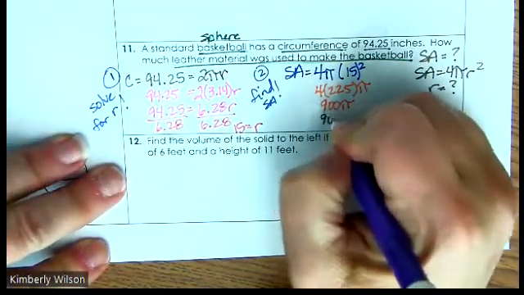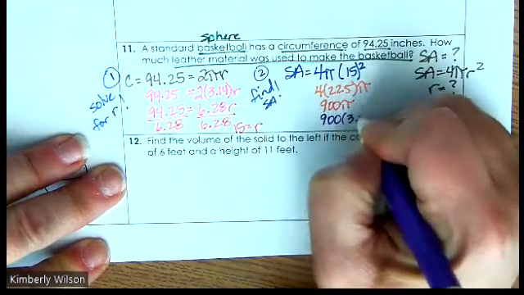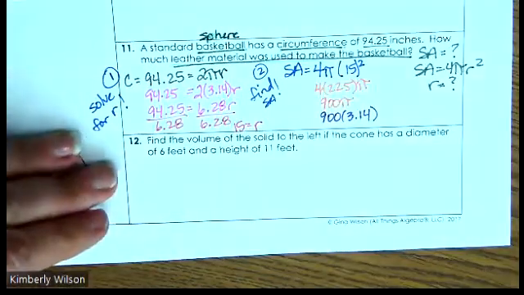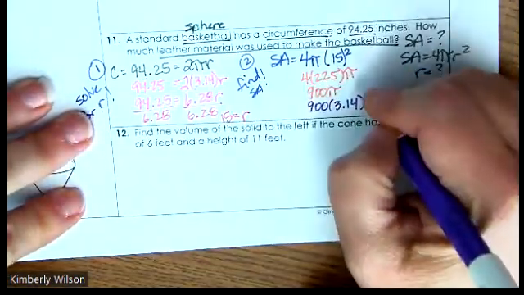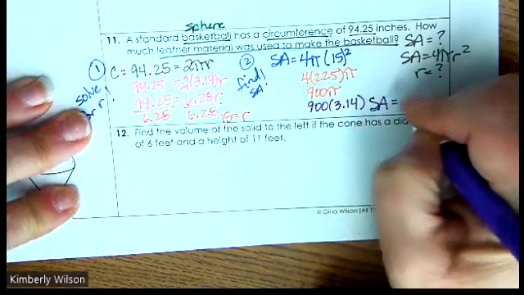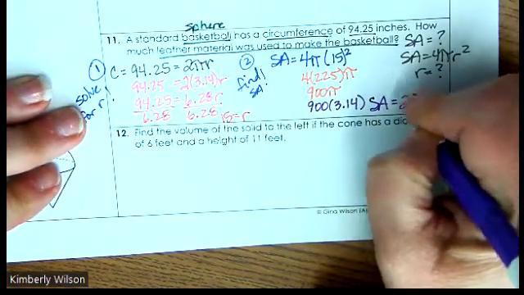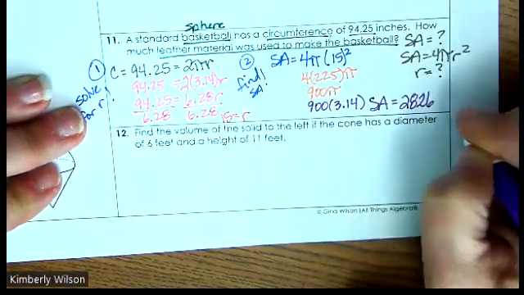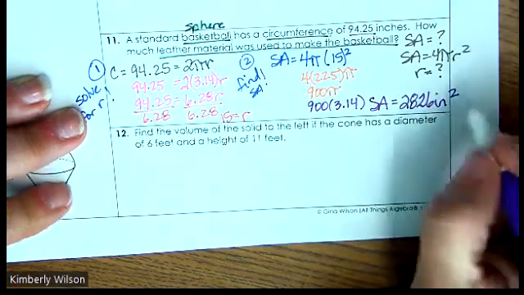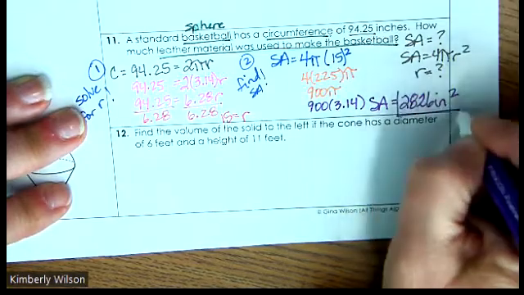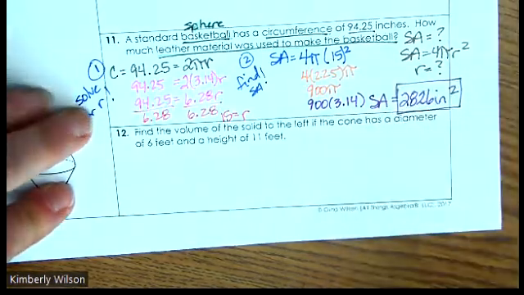Which means now I'm doing 900 times 3.14. Which gives me that my surface area is equal to 2826 inches squared. This is how much material is needed to create the basketball.